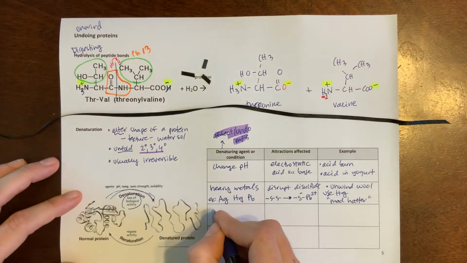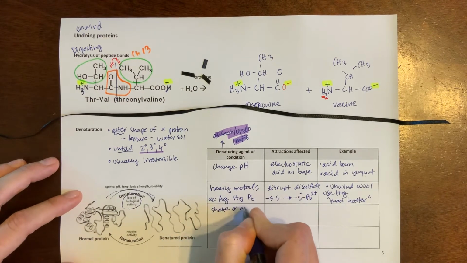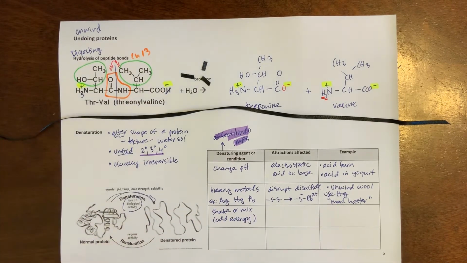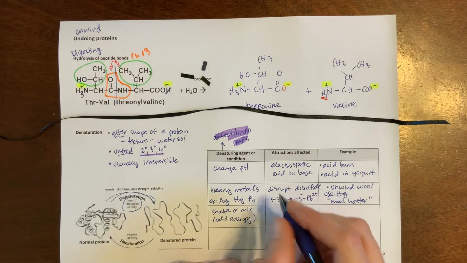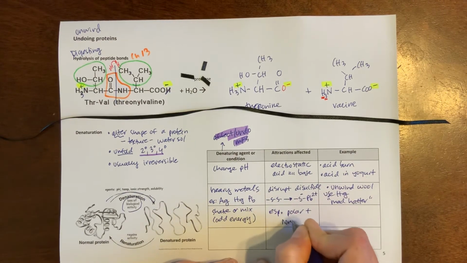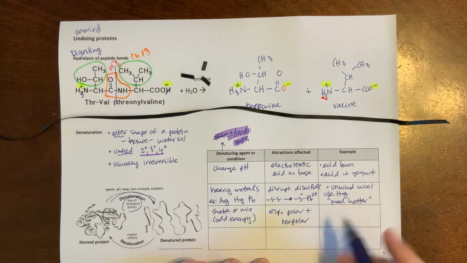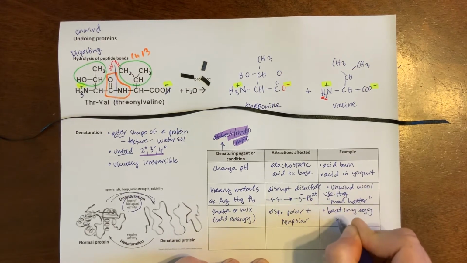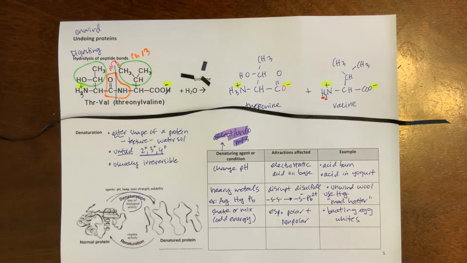Next one down, if you shake or mix, that's a way to add energy to a protein, and if you add energy you can overcome some of these attractions. So shaking or mixing is especially going to affect your polar and your nonpolar attractions. An example of this would be if you beat egg whites. If you've never tried this, Google it or do it in your kitchen. If you beat egg whites for maybe 5 minutes or so, they get really stiff and white, kind of like an egg gets when you cook it, where it gets stiff and white.